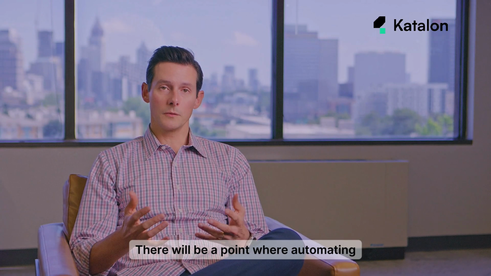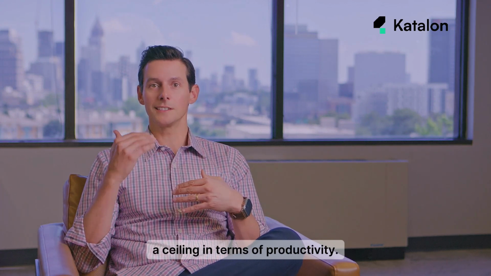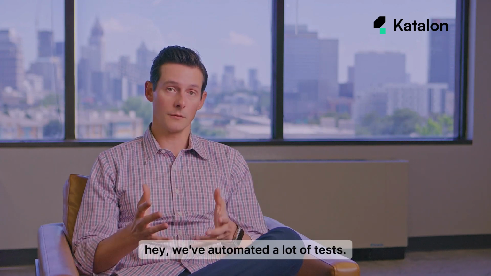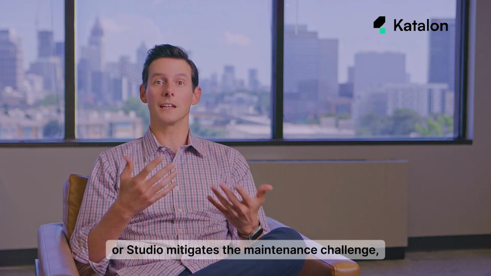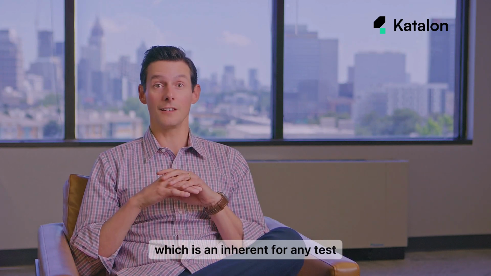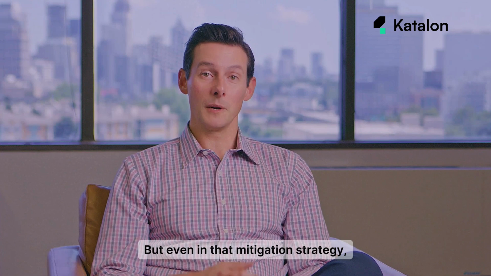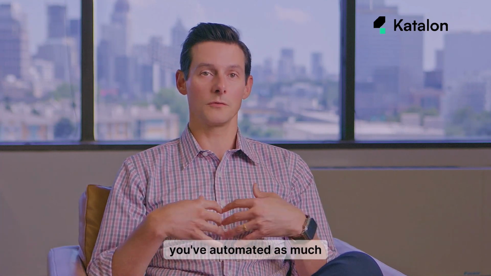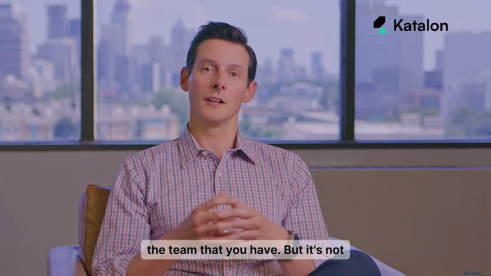There will be a point where, automating with that approach, you will reach a ceiling in terms of productivity. You will notice that, hey, we've automated a lot of tests. However, now there's maintenance, or Studio mitigates the maintenance challenge, which isn't inherent for any test automation approach these days. But even in that mitigation strategy, there will be a point where you've automated as much as you possibly could with the team that you have, but it's not enough.